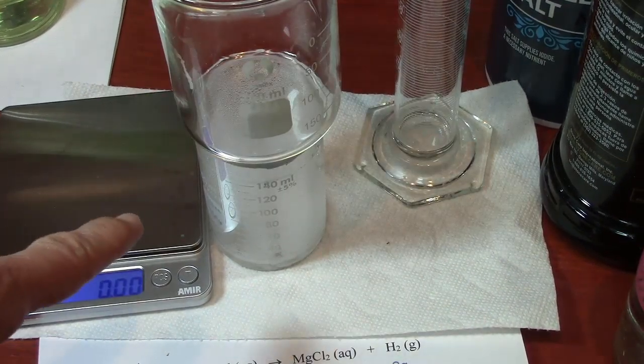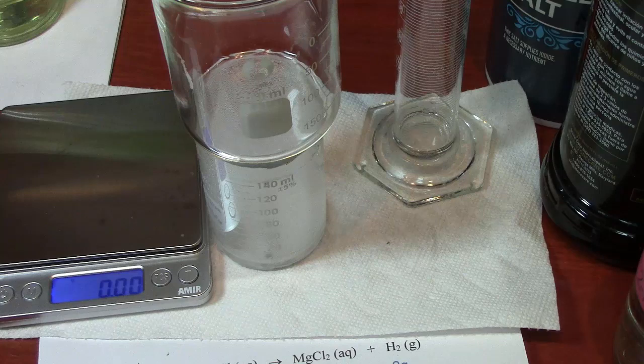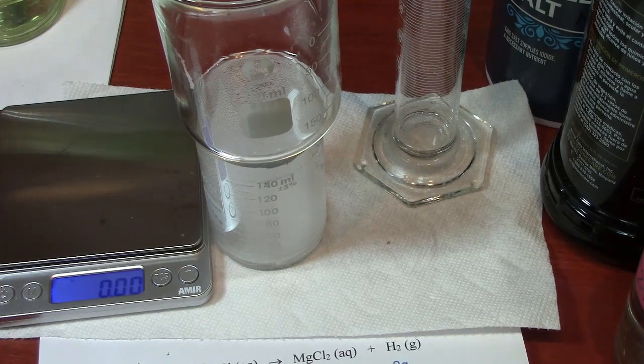Here I put a makeshift lid on the reaction beaker. I'm not in the lab, I'm in my office. I want to keep the fumes in the beaker as much as possible. So I'll come back in a little while to see what it looks like at the end of the reaction.